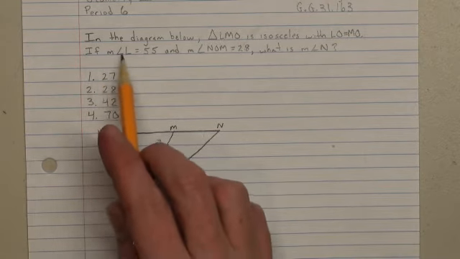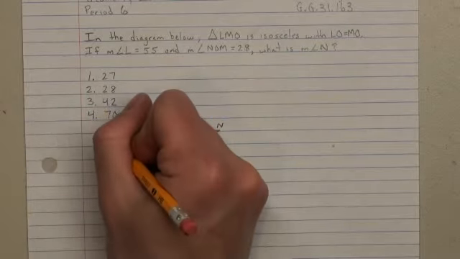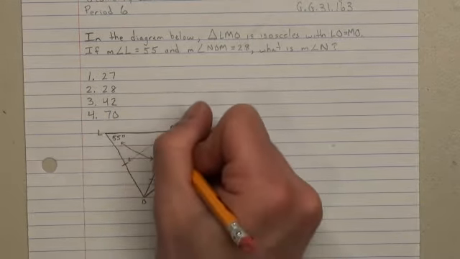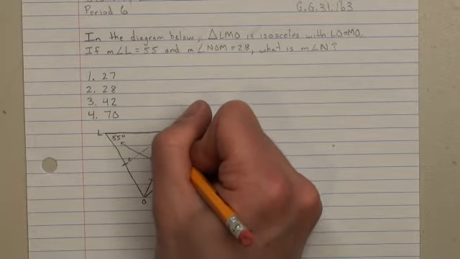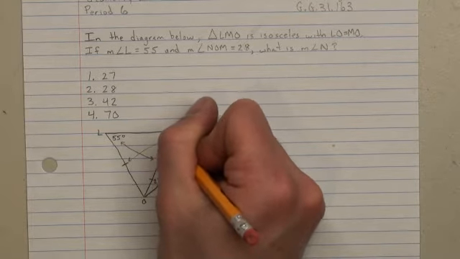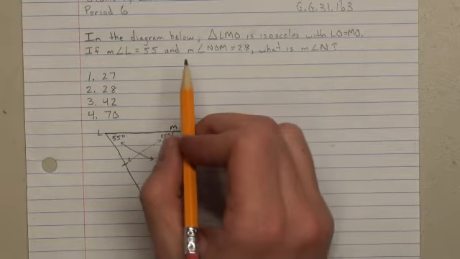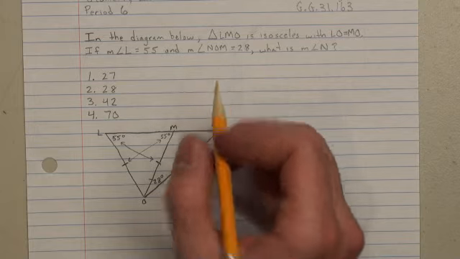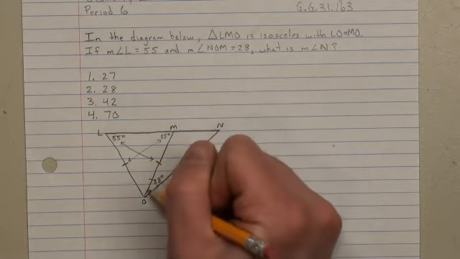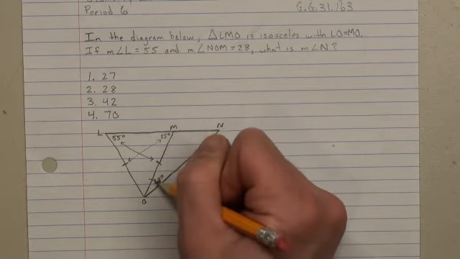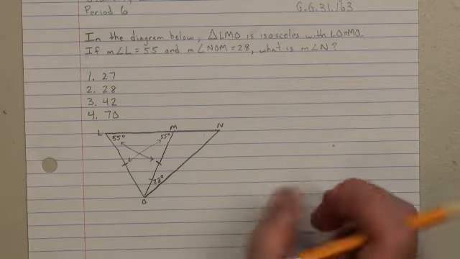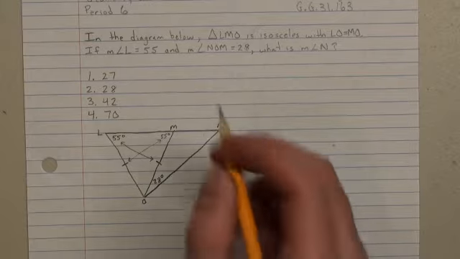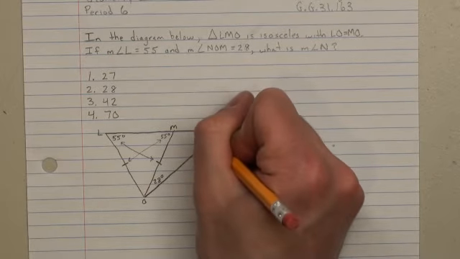Now, if the measure of angle L is 55, so now we know L is 55 degrees, so that means we know this angle right here is also 55 degrees. They also tell us that the measure of angle NOM, that's this angle, is 28. Alright, they already filled that one in for us. So, they want to know what is the measure of angle N. So let's put an X here.